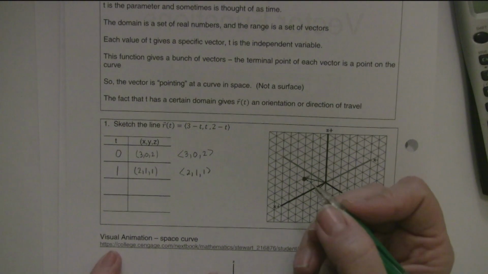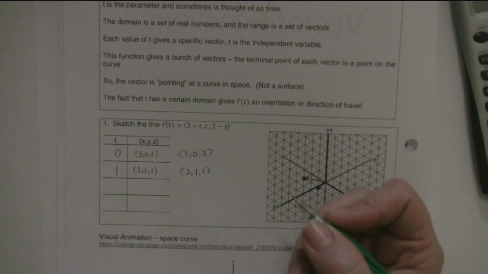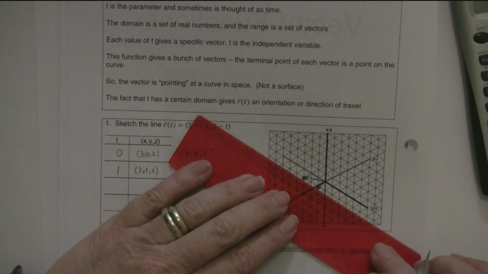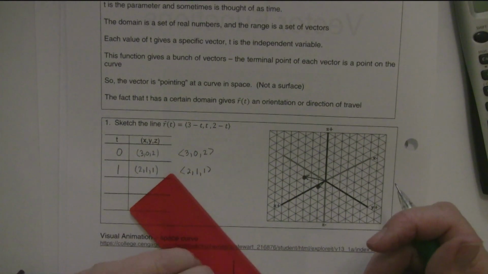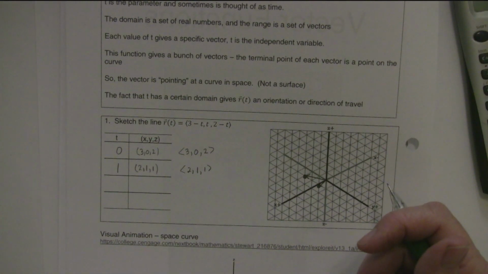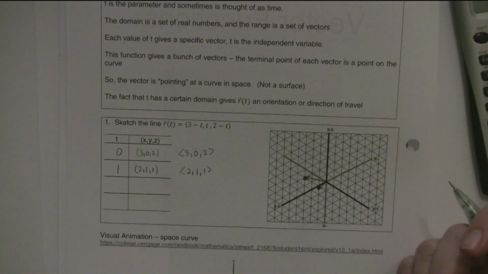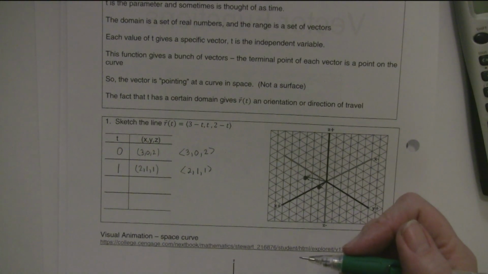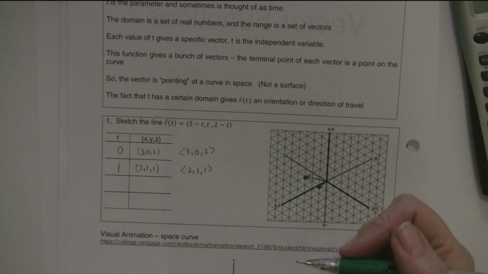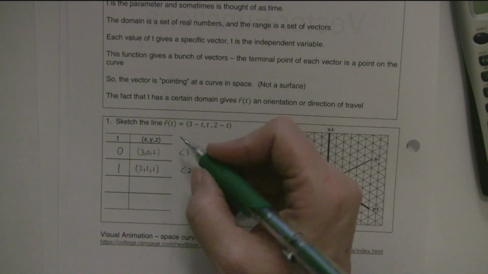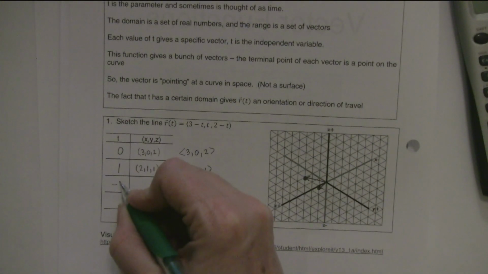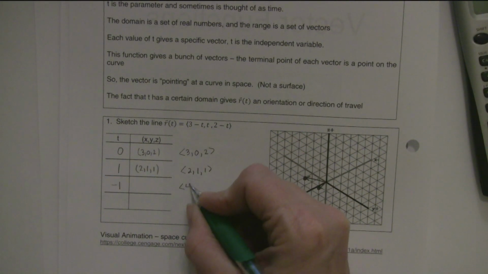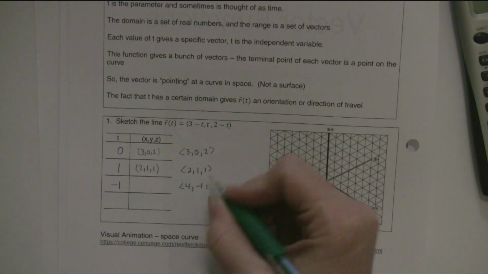Because this is a line, every point that I get, no matter what value I choose for t, will be on this line. Even if I choose a really obnoxious value for t, like 0.1, which would be totally okay. I don't know that I would want to plot those, because I'm not very good at plotting decimals or fractions, since it gets hard to figure out where they would be. I'm going to go ahead and pick -1, just for why not? That would give me the vector <4, -1, 3>.